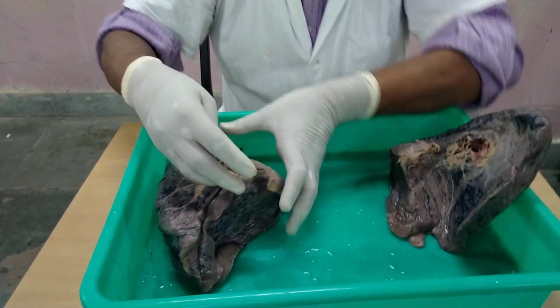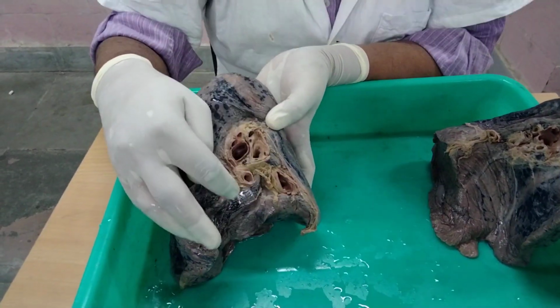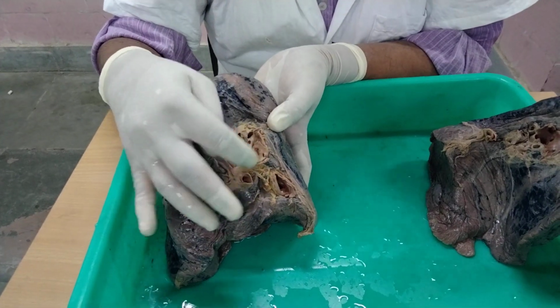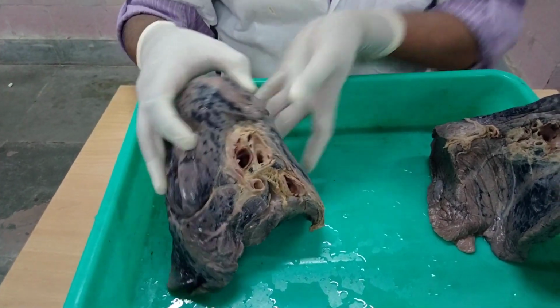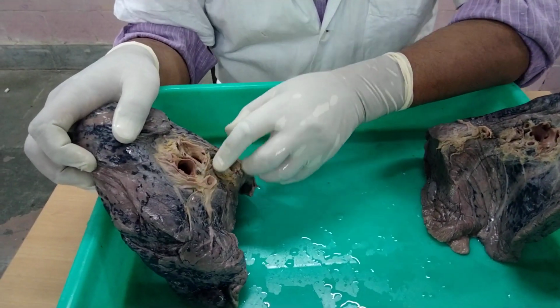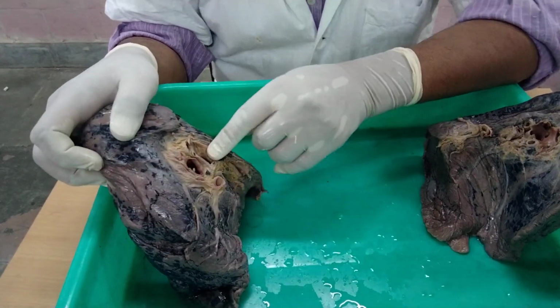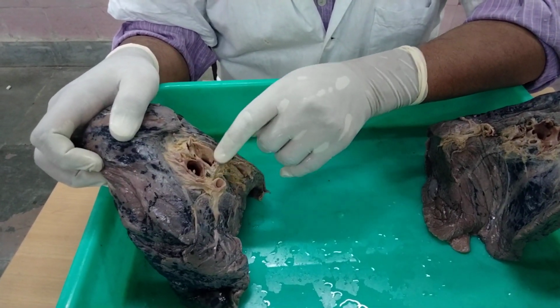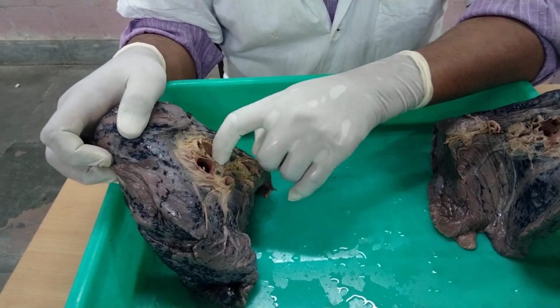This is the hilum. You have to remember the arrangement of structures, and it will be discussed in a separate video. Individually, you cannot identify them, it's difficult, but you can identify the bronchus easily by palpation of the cartilages of the bronchus.